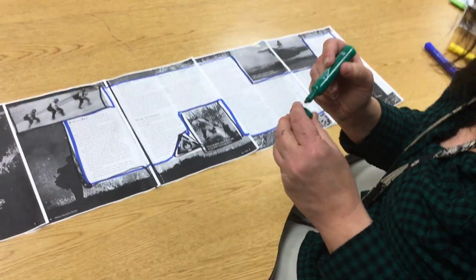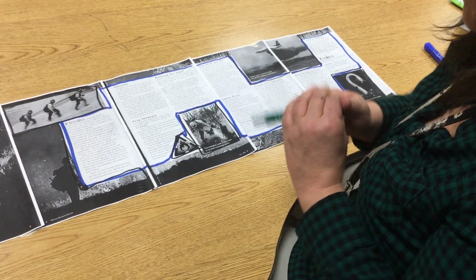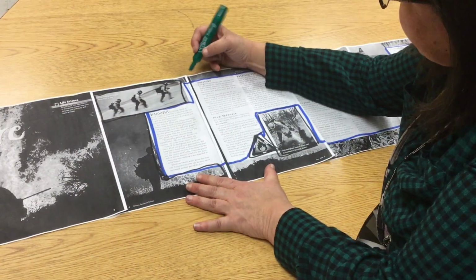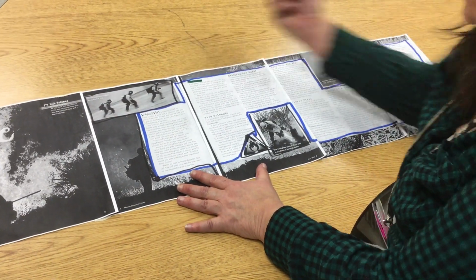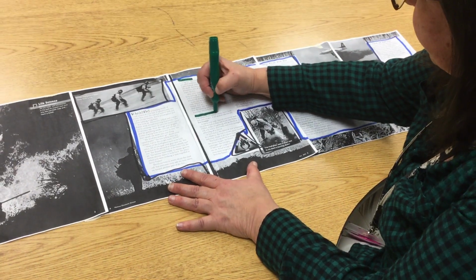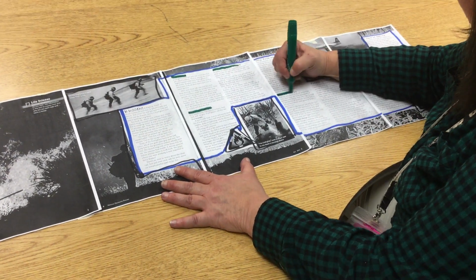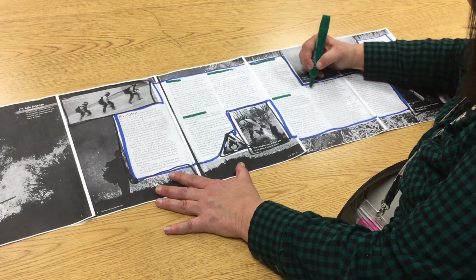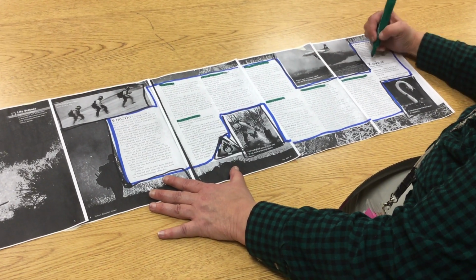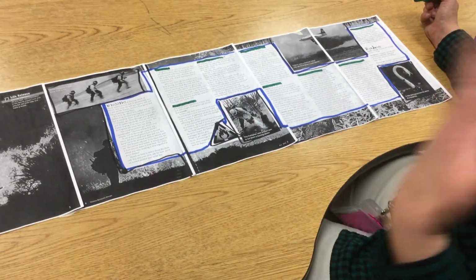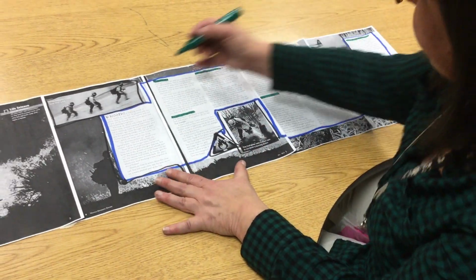Now take your green, and if you get stuck, you can pause. You take your green, and if you think about it, what is this called? And this, and this, and this. These are called, and you should have nailed this a minute ago, section headings or section titles.